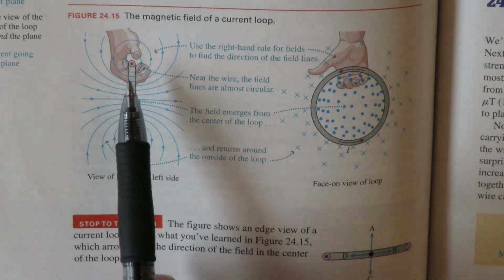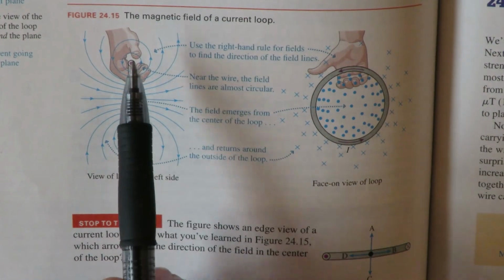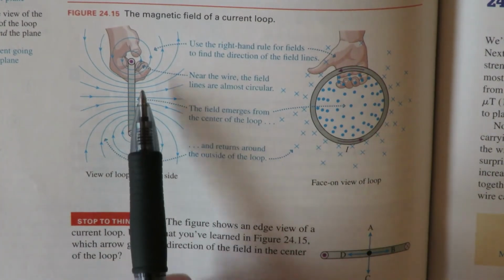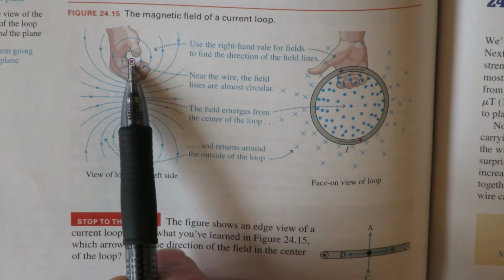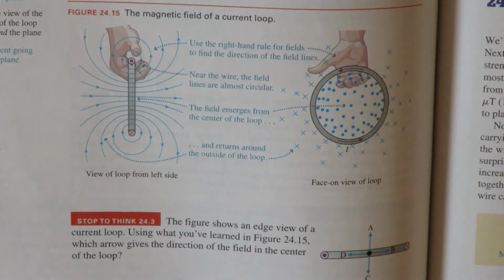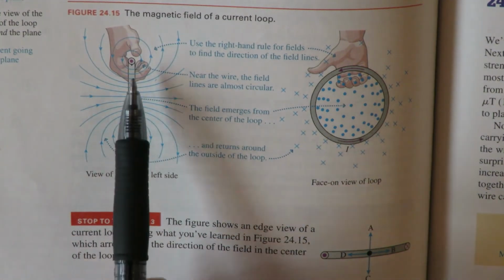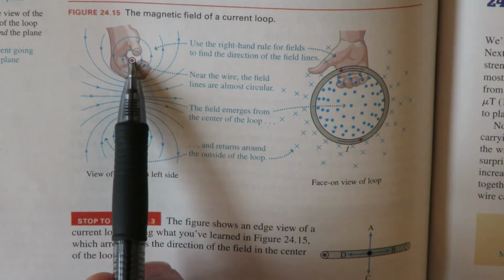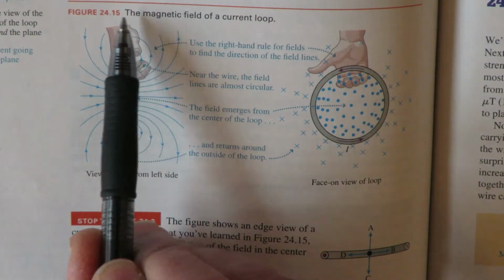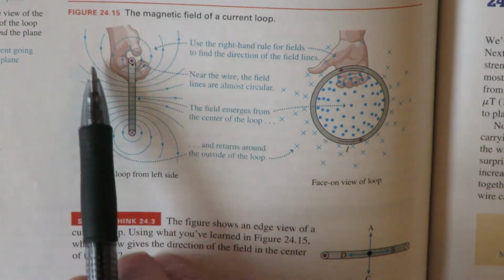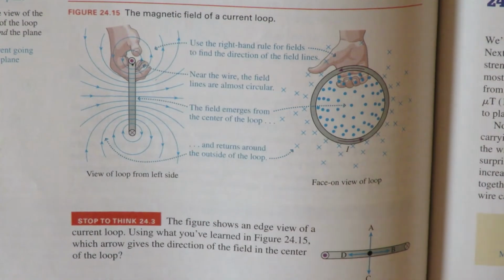Now, we have the right-hand rule for field, which is where you lay your thumb in the direction of the current, and in this case the current is coming out of the page at us here because it's just a dot at that point, and then the fingers curl in the direction of the magnetic field. So if we look at this point right here as a single wire coming out of the page toward us, we can see using the right-hand rule that the magnetic field makes complete loops in this direction. Counterclockwise as we're looking at the page.